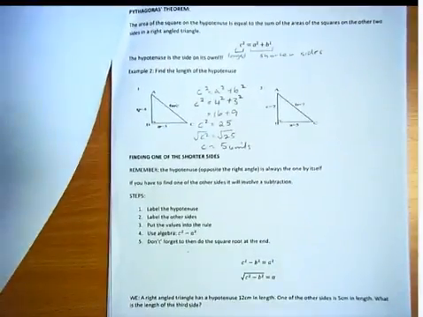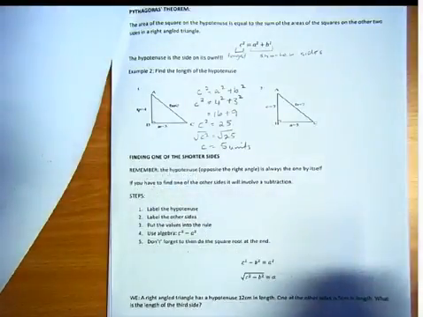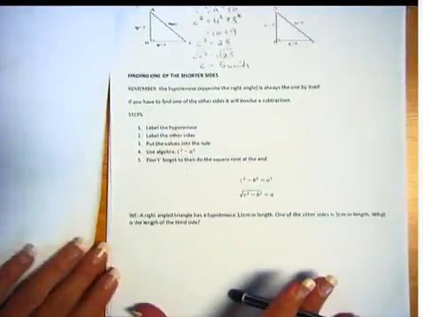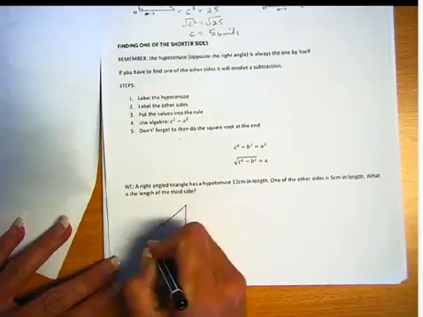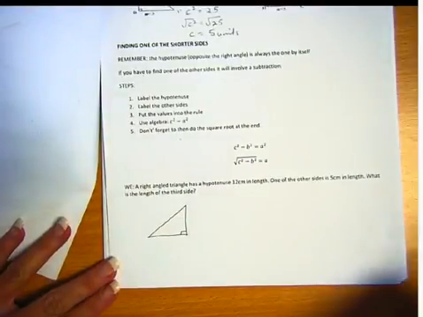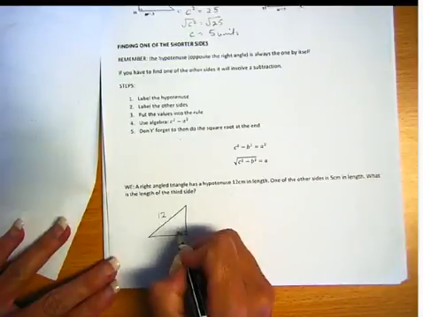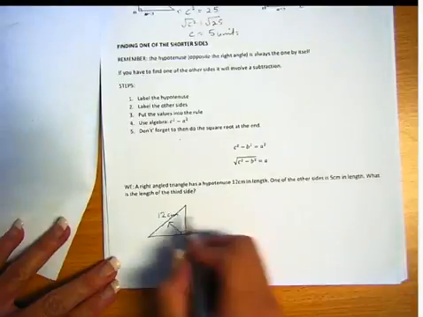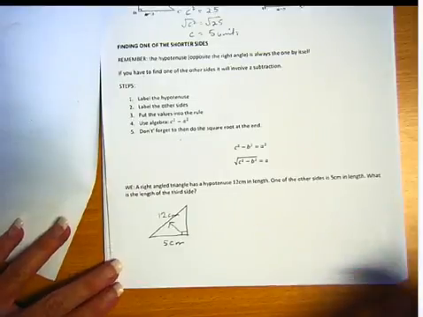Okay, now finding one of the shorter sides takes a little bit more work, so I'll do this example down here. And I don't mind how you do it if you were taught a different way in year 10, as long as you're getting the right answer and it's mathematically correct. The working is fine. A right-angled triangle has a hypotenuse of 12, so that's the hypotenuse. One of the other sides is 5 centimetres, so it doesn't matter which one. What is the length of the third side?